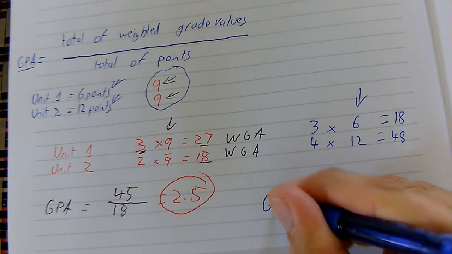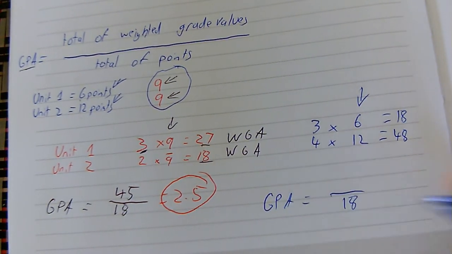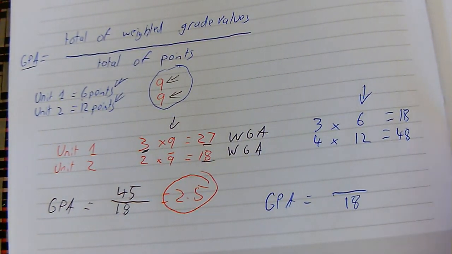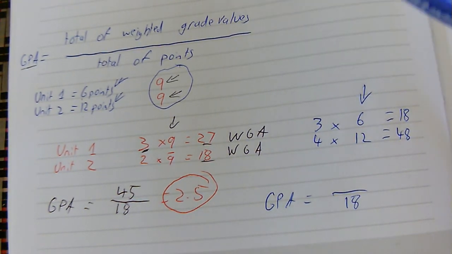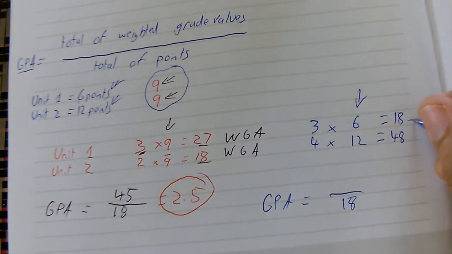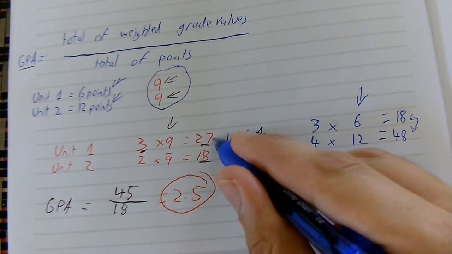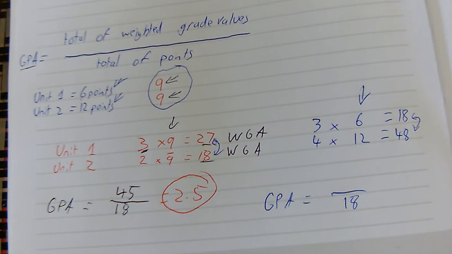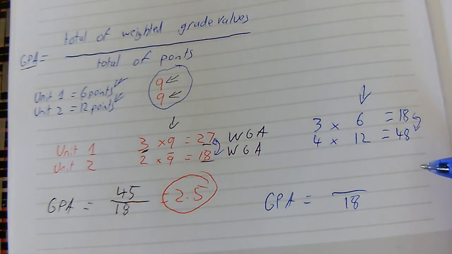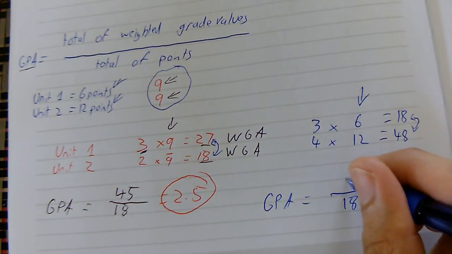I'll just do the whole formula, GPA equals, and then the total of weighted grade values is going to be the addition of those two numbers. Just like over here, it was the addition of those two numbers. 18 plus 48, 66.